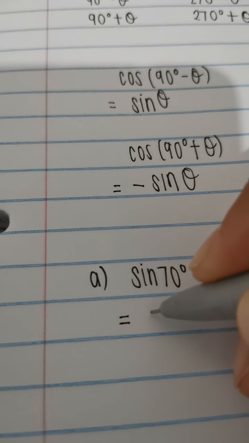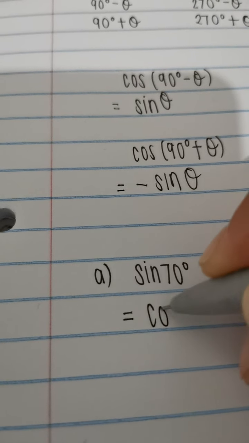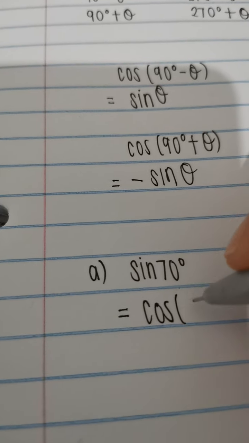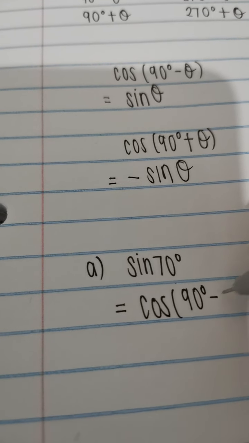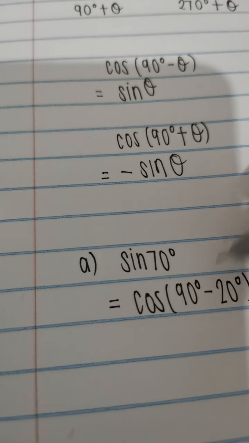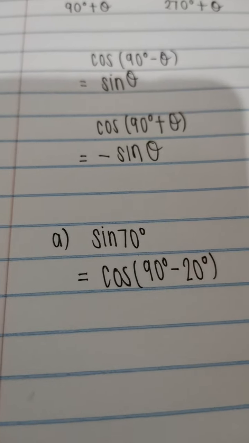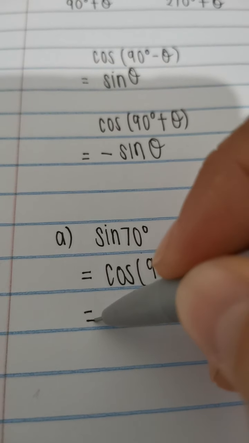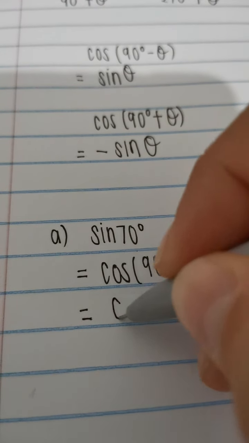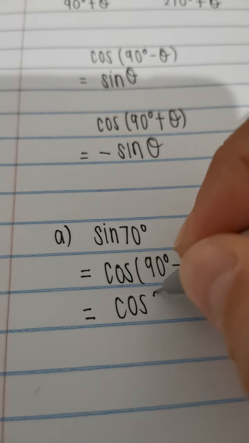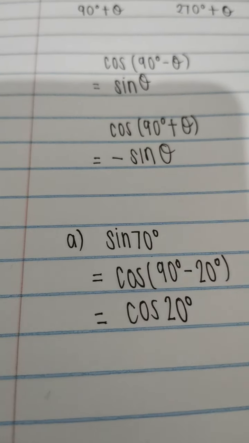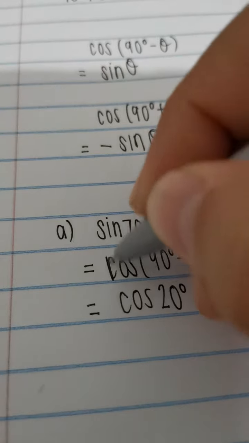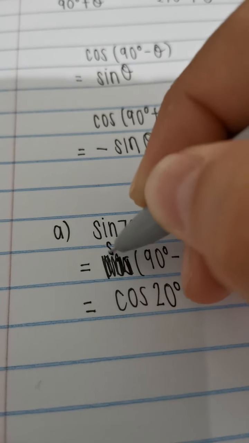This here would be the same thing as cos of 90 degrees minus 20. 90 minus 20 is in quadrant 1, and in quadrant 1 cos is positive, so this here is going to be sine of 20 degrees. Sorry, I wrote cos over here. That's supposed to be sine.